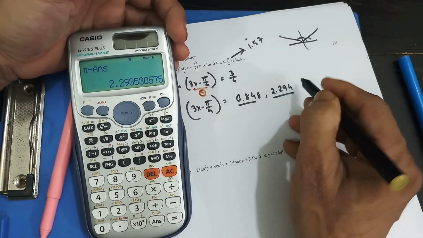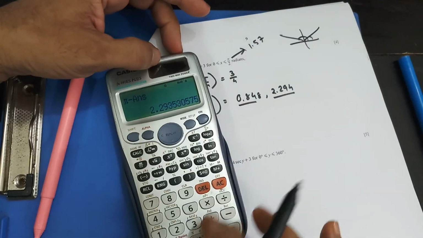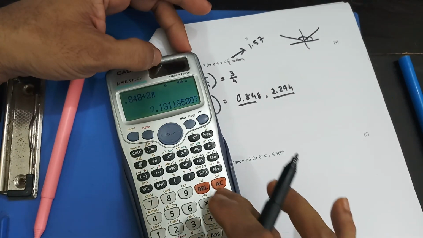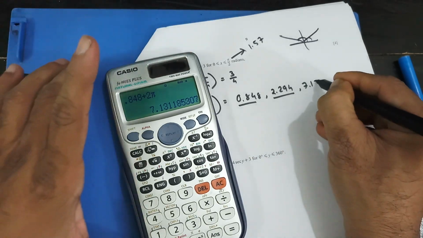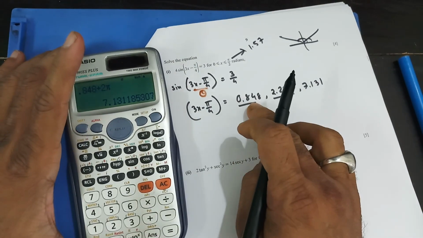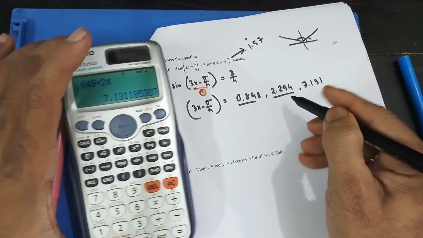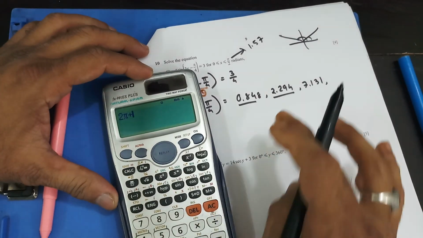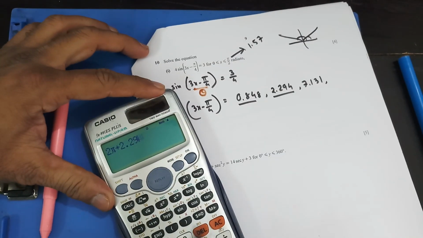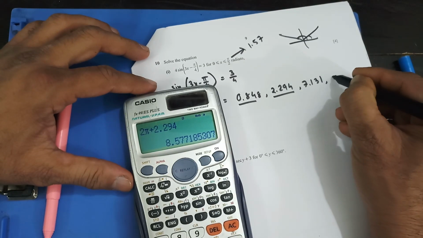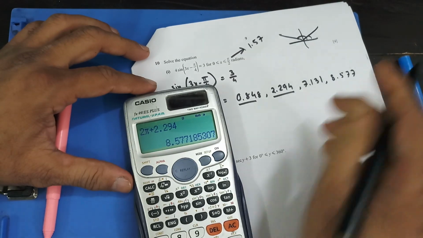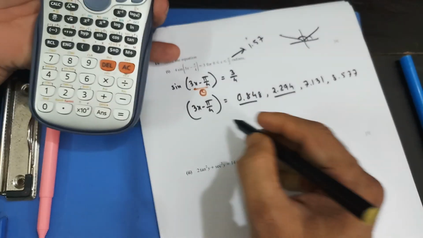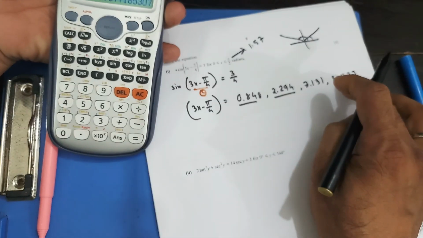So I'm going to add 2 pi to this: 0.848 plus 2 pi gives me 7.131. The reason I'm doing this is that I have to add pi by 4 and then divide by 3, so it's going to be reduced into some other values. And 2 pi plus 2.294. If you don't understand what I'm doing here, I strongly suggest going back to my other videos where I showed how to find these values in the trigonometric functions.